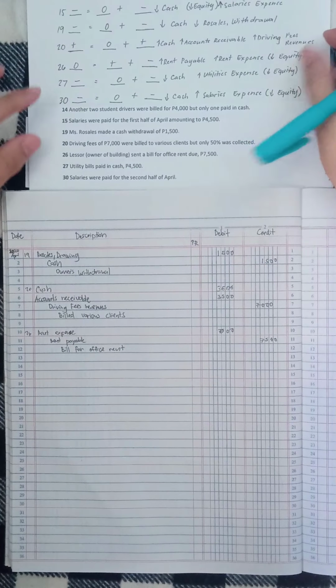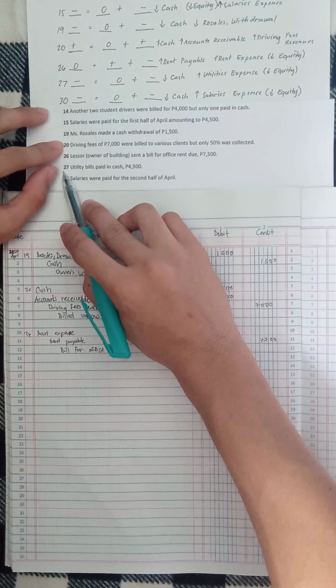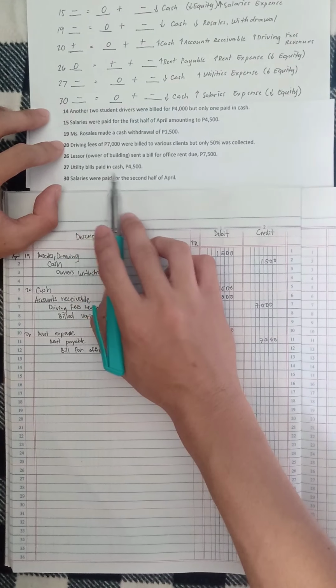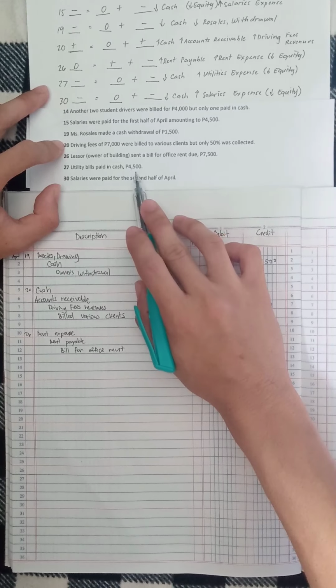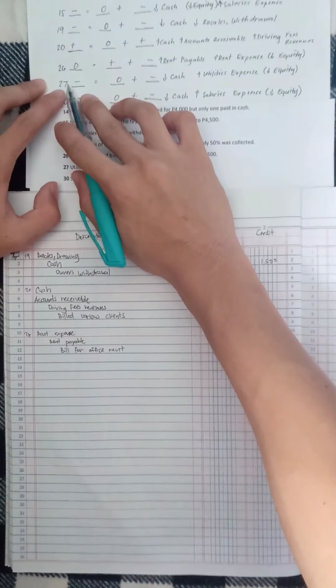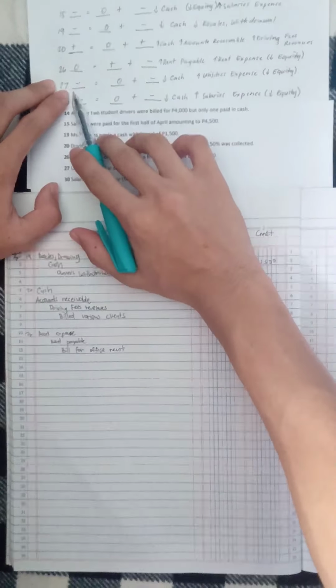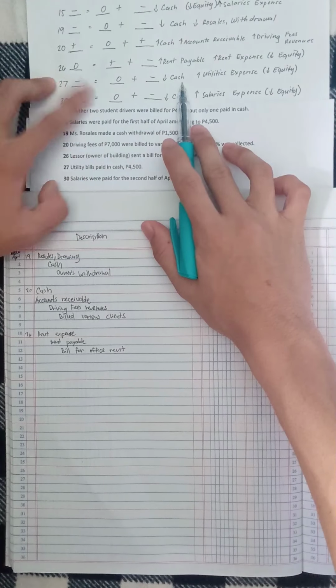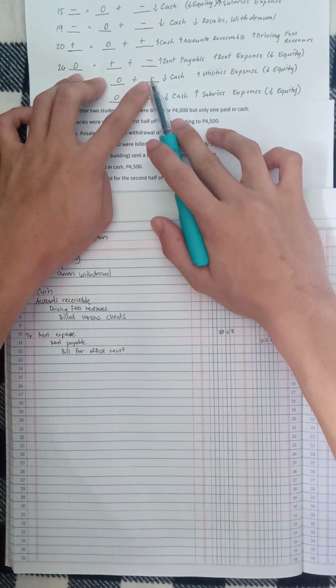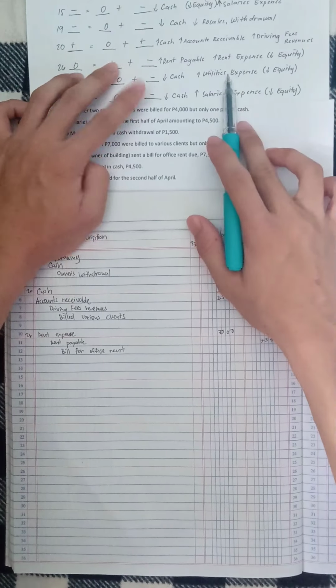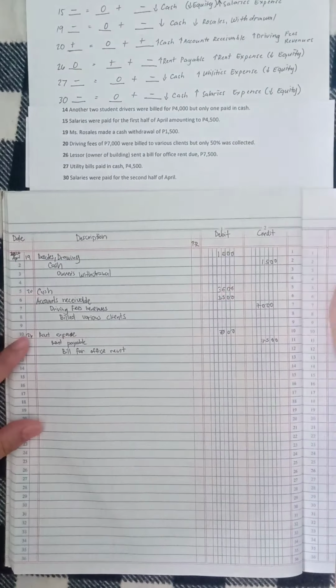Second to the last transaction, April 27. Utility bills paid in cash amounting to 4,500. So, noong April 27, there's a decrease in asset, particularly in cash, and no effect sa liability, and decrease sa equity, particularly in utilities expense.